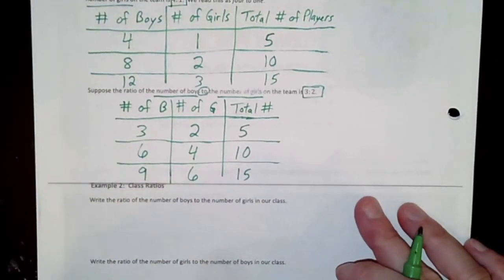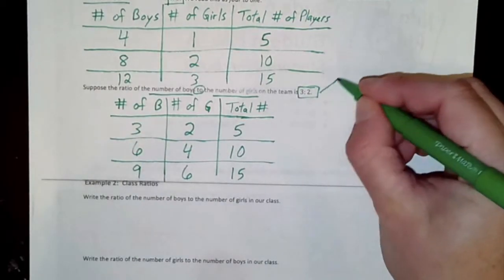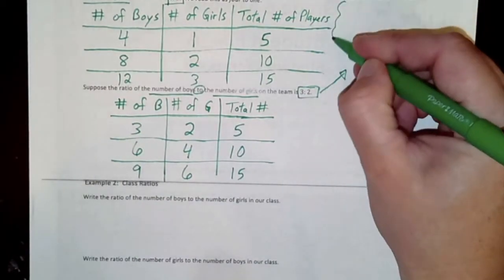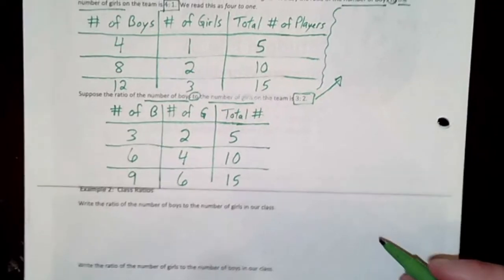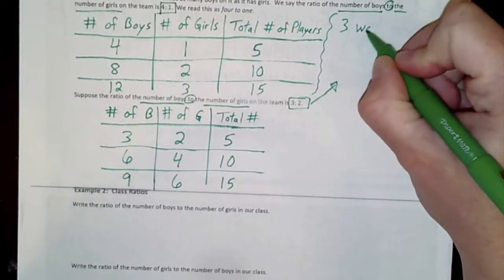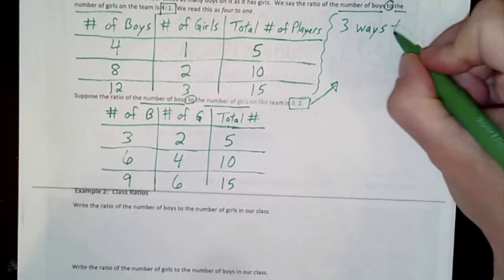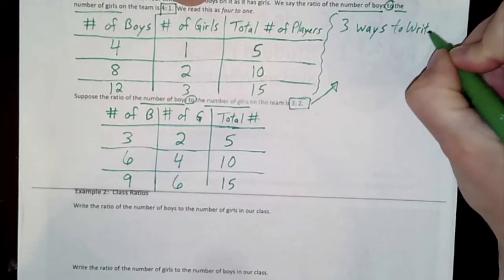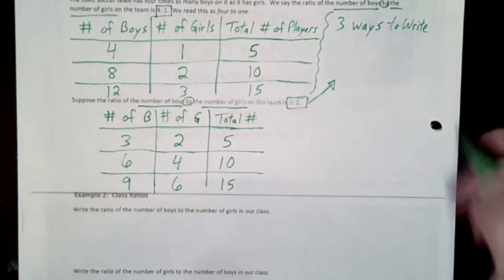There's 3 ways to write a ratio. So we're going to put this up here and put a little squiggly line. 3 ways to write ratios.